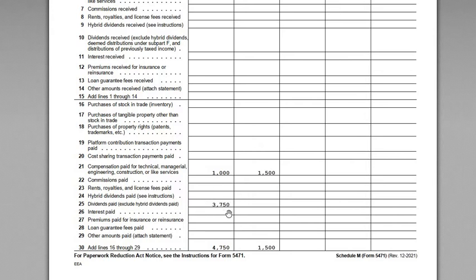Remember, $5,000 was paid out. Of that amount, 75% was paid to John as a 75% shareholder, so he gets $3,750 in dividend income. We see this number on the other schedules, right?